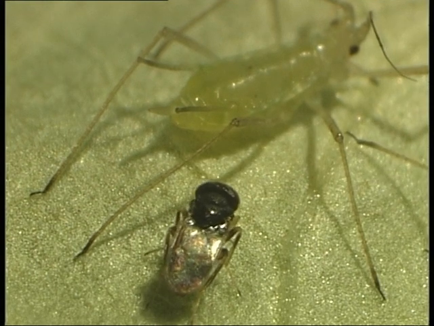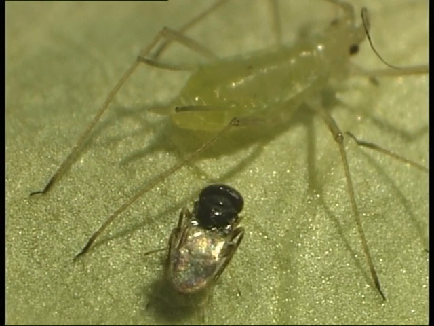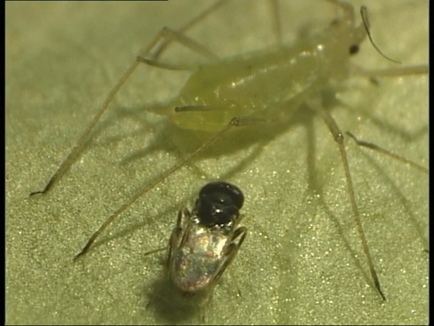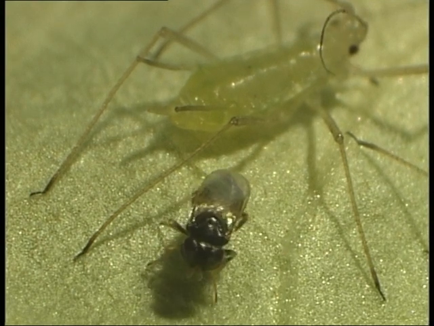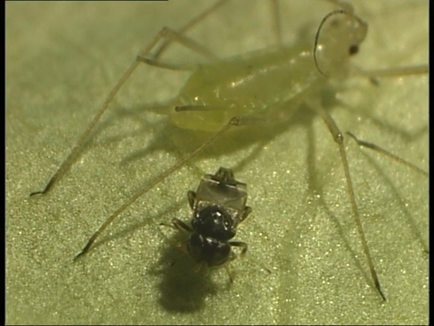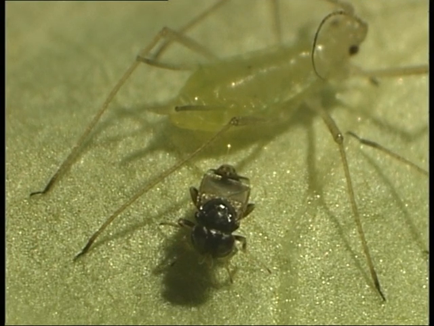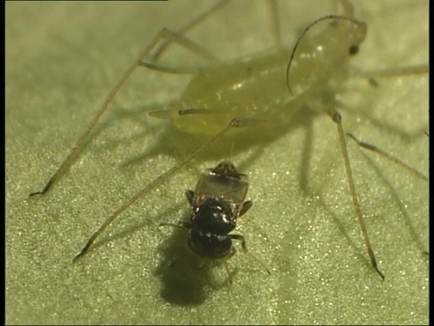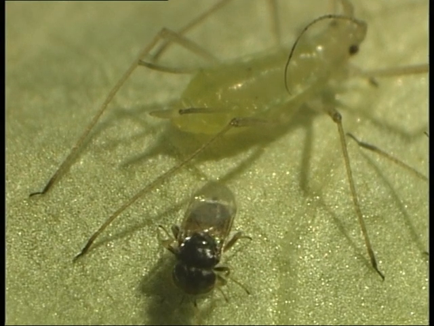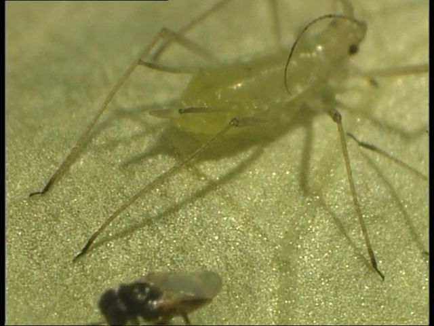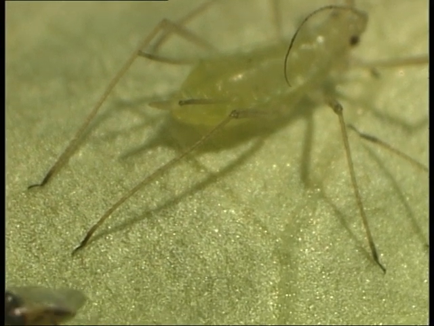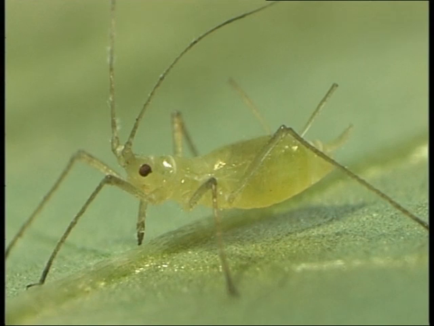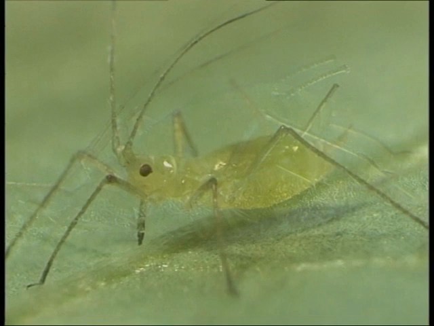Often, the aphid under attack is much bigger than the attacking wasp itself. The developing parasitoid larva can now be seen within the aphid.